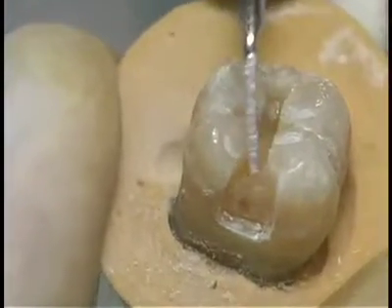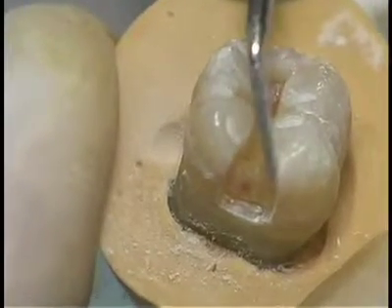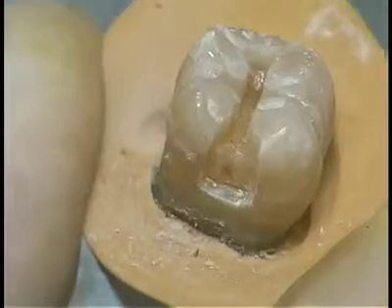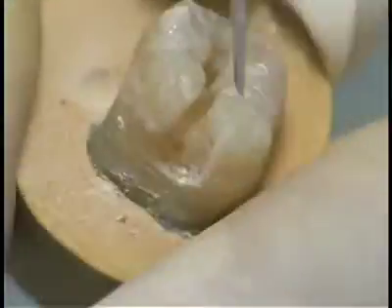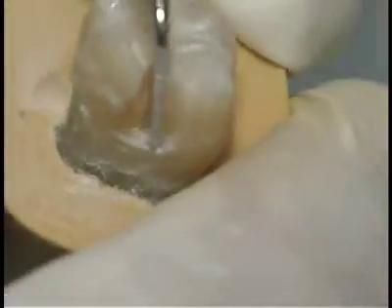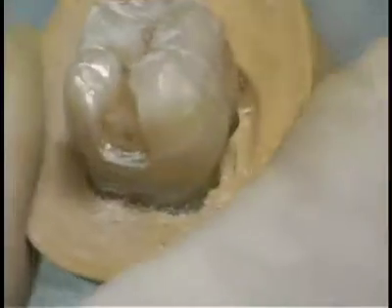At the buccoaxial line angle, carefully remove any ledges. Do the same for the linguoaxial line angle and the axial wall.